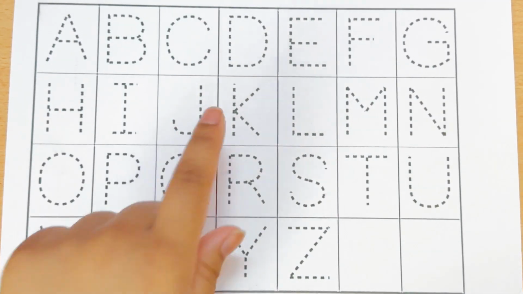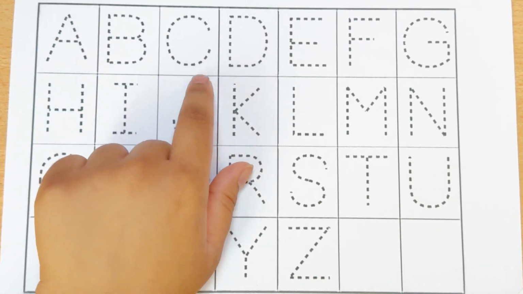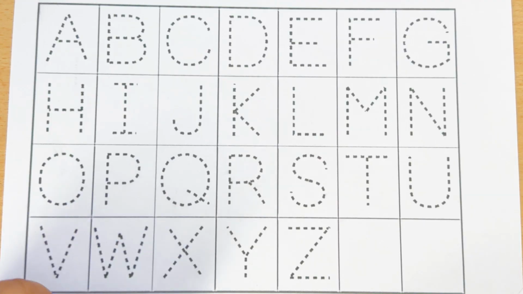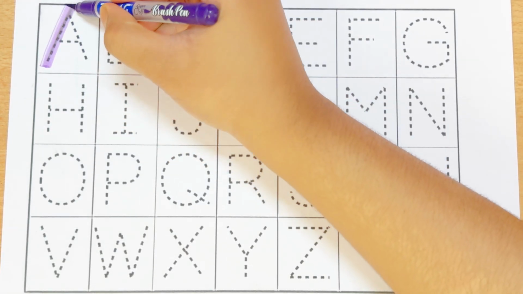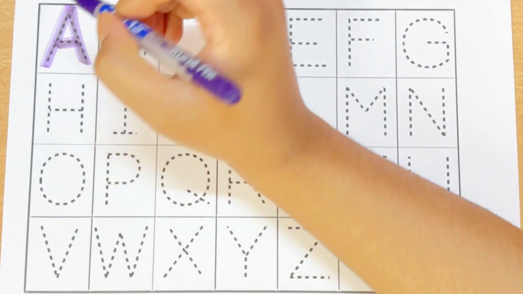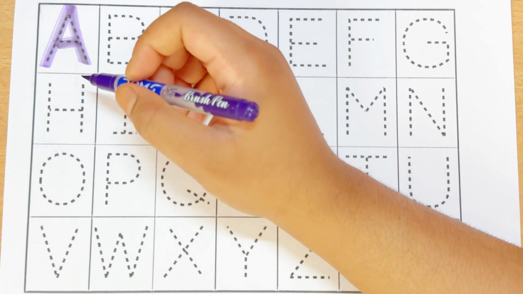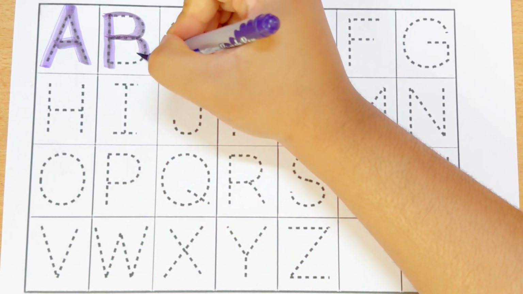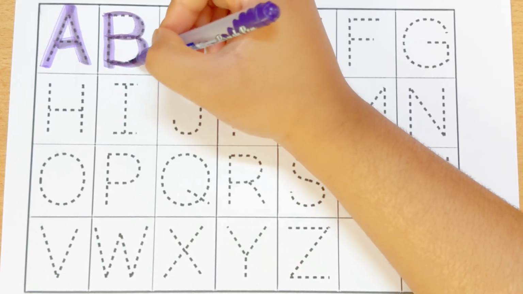Today we will learn alphabets A, B, C, D, A to Z. Let's start. Alphabet A. A for avocado. A for aeroplane. B. B for ball. B for bag.